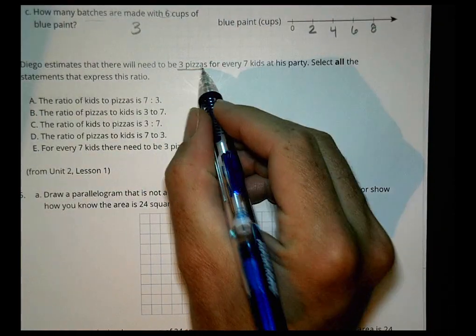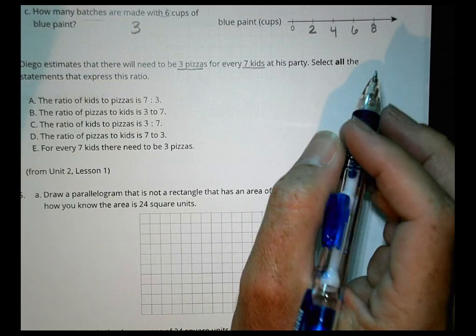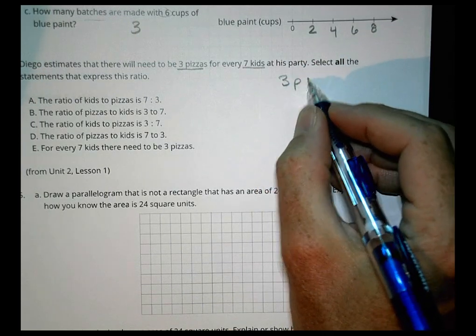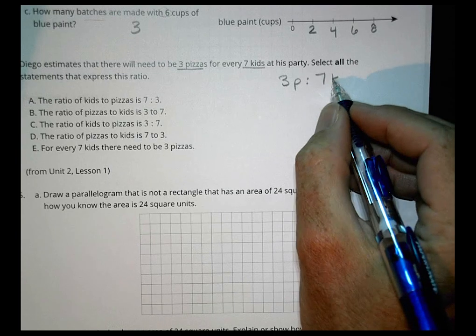Diego estimates that there will need to be 3 pizzas for every 7 kids at his party. So 3 pizzas for every 7 kids, right?